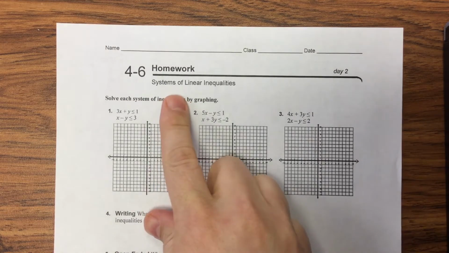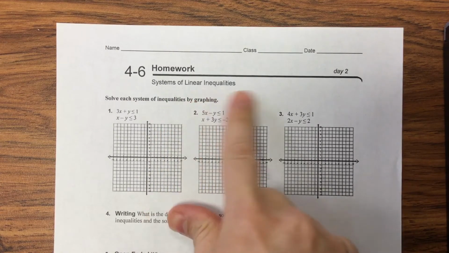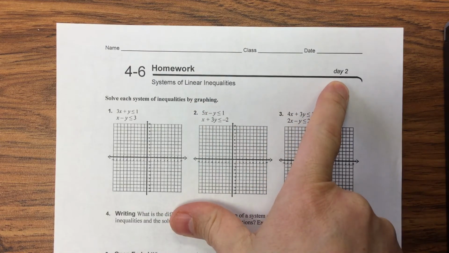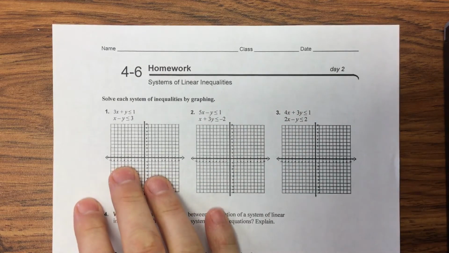4.6 homework, systems of linear inequalities. This is day 2. So we've already had the lecture and we already did some practice, and now we're going to do a little bit of the same practice and also move a little bit beyond.